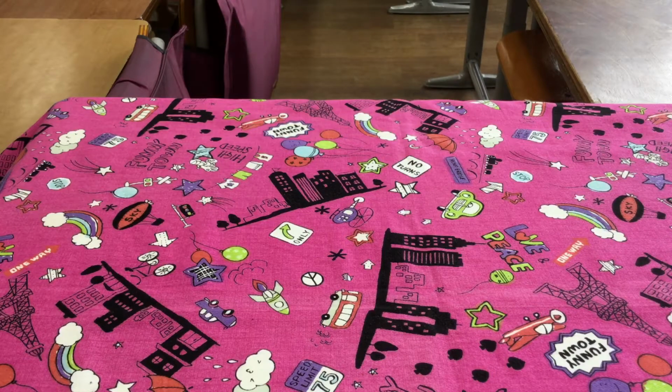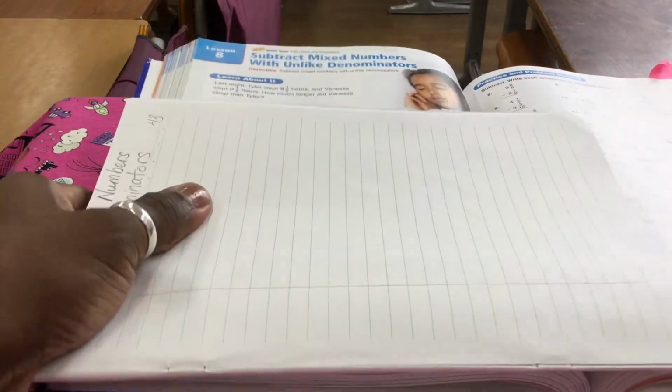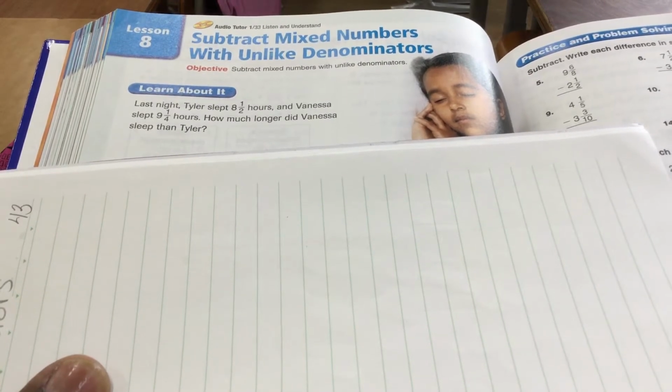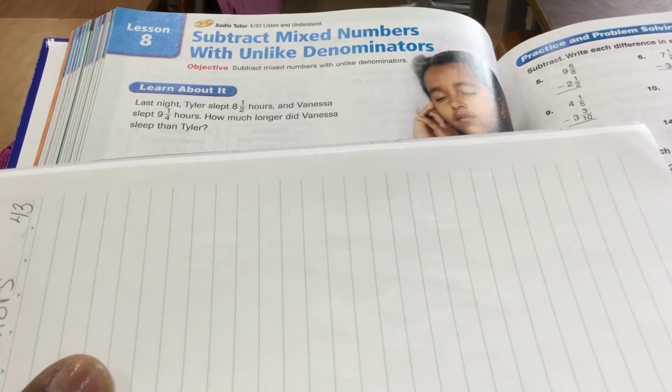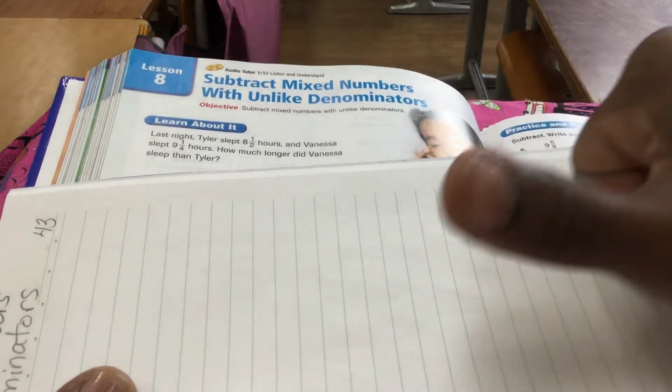Let's move on to today's lesson. All right. I'm going to bring my book back, open my textbook to page 274, and today we are looking at subtract mixed numbers with unlike denominators. Isn't this so much fun? Don't you just love all the fun that you can have with fractions? I know I do. I'm going to give it a big thumbs up. I love it.